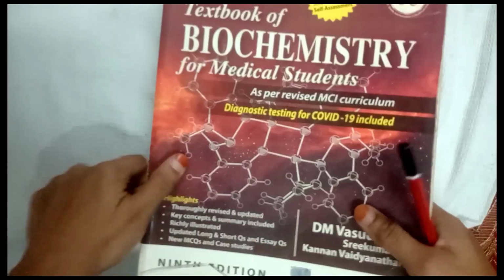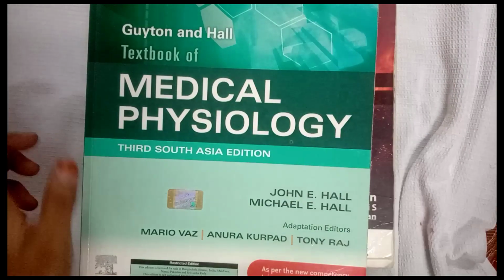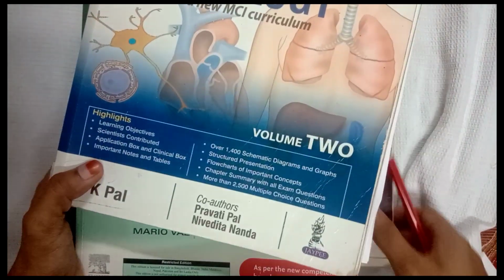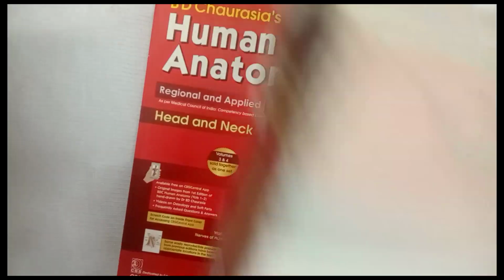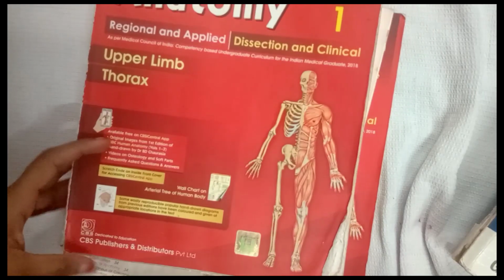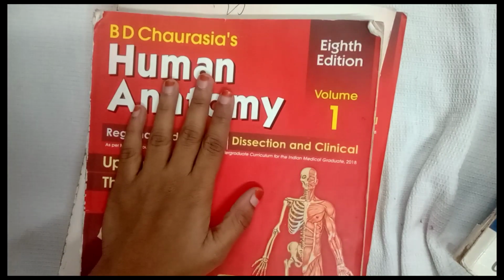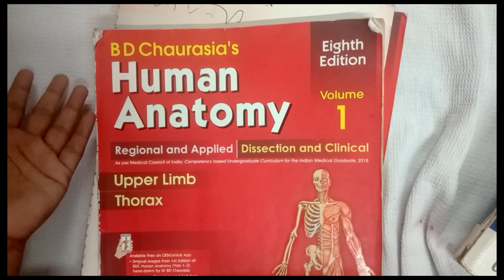Finally, for biochemistry, Vasudevan, and for physiology, you can use Guyton and Hall or J.K. Paul book. And for anatomy, it contains 4 volumes. Volume 4 is brain and neuroanatomy, volume 3 is head and neck, volume 2 is lower limb and abdomen, and volume 1 is upper limb and thorax. The author is BD, that means BD Chaurasia. The standard book of the Indian medical curriculum is BD Chaurasia. You can use an atlas also.